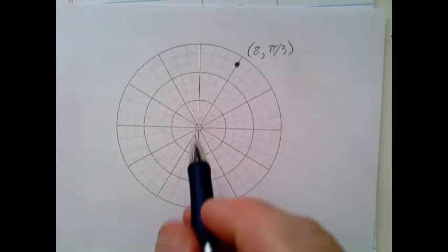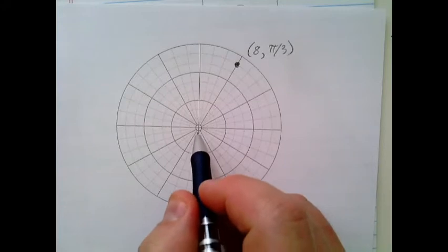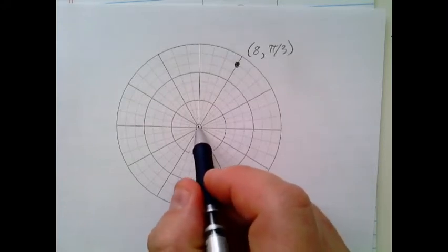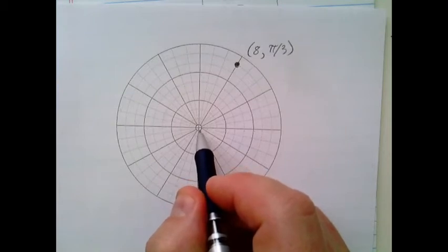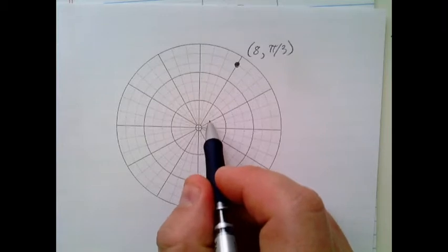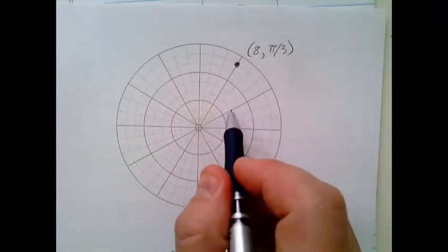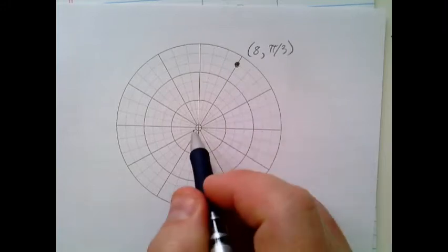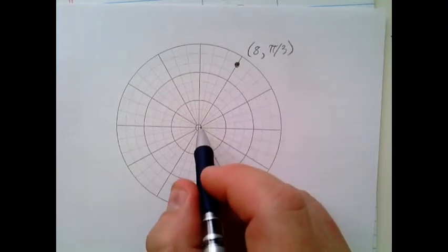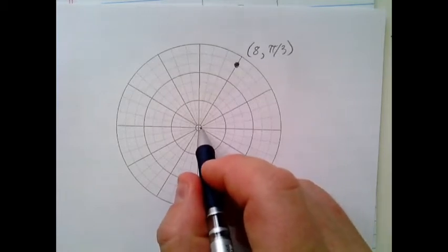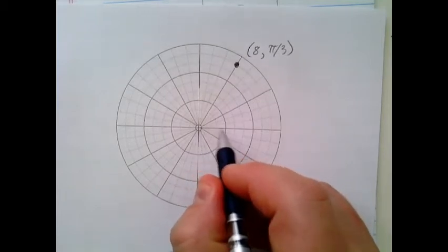For 3, I want to come out to my third circle. By the way, I'm not counting this here as a circle. There are 2 light circles and a dark one, and they come in sets of 3: light, light, dark, light, light, dark. So this isn't really meant to be a circle, it's just highlighting where the origin is. So I'm going to come out 1, 2, 3 circles.